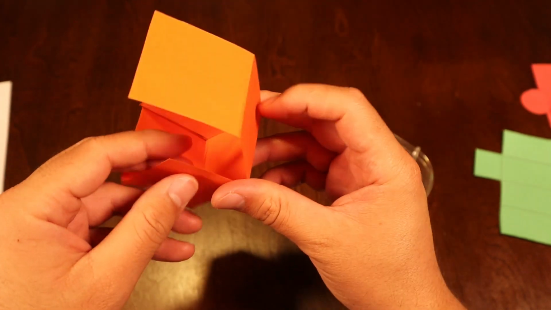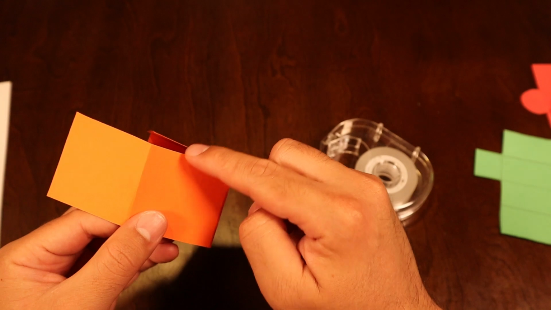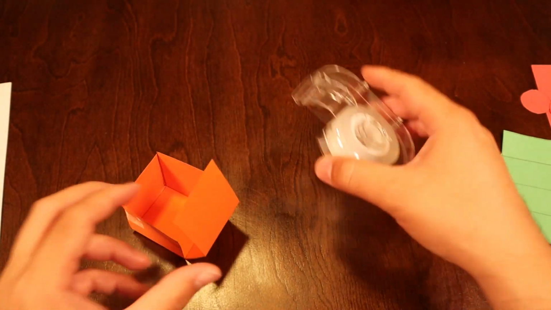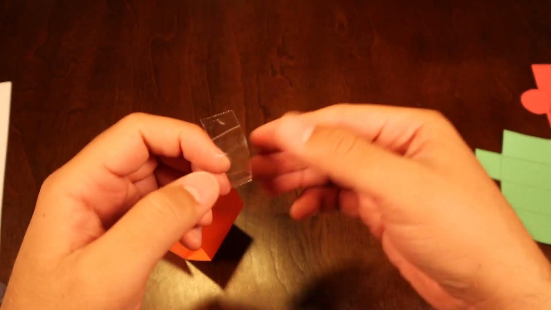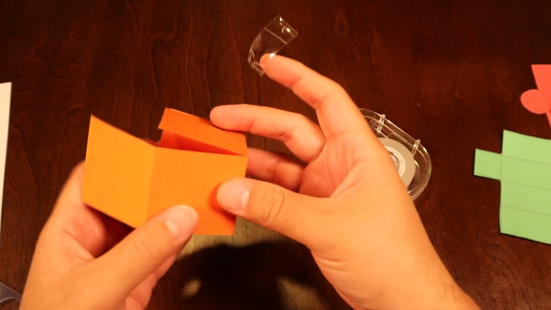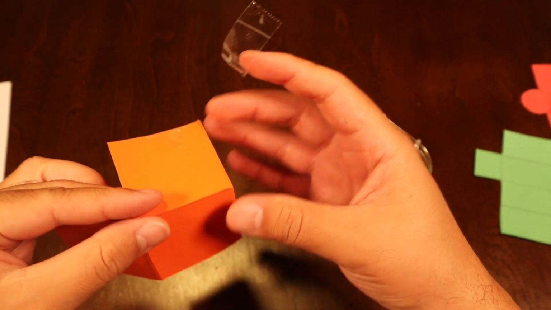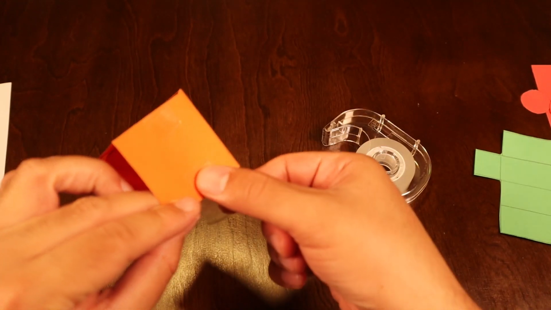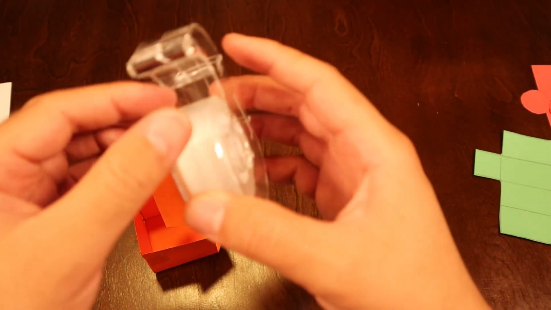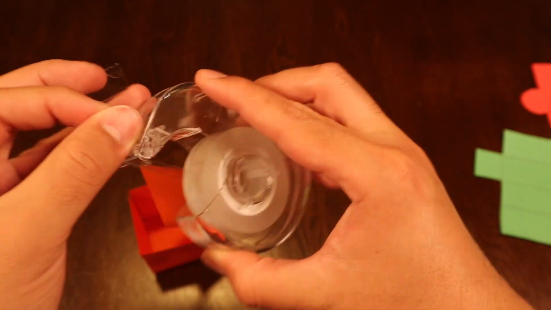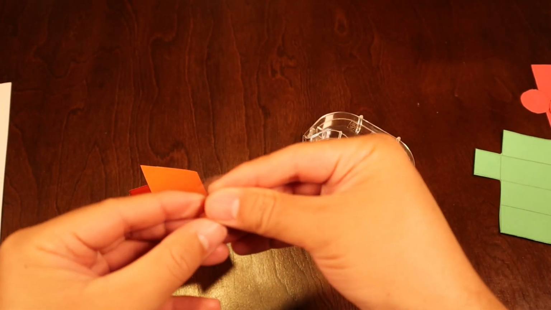Now we have this last part here where we need 1 and 2 pieces of tape. Okay, so we grab another piece of tape. Let's put this face together with this other face here. Another piece of tape.